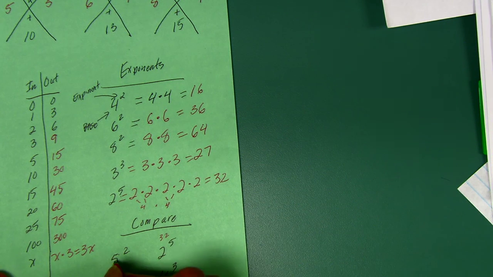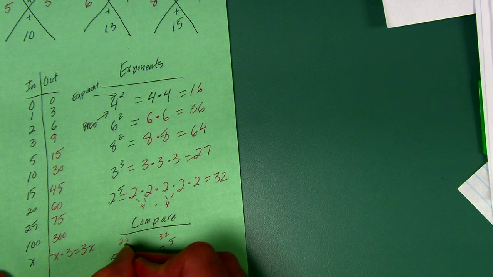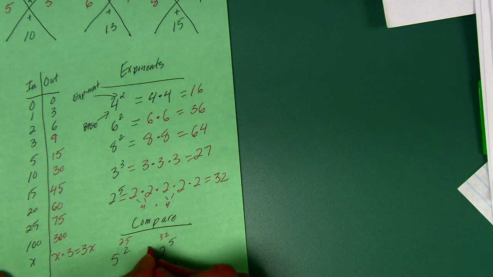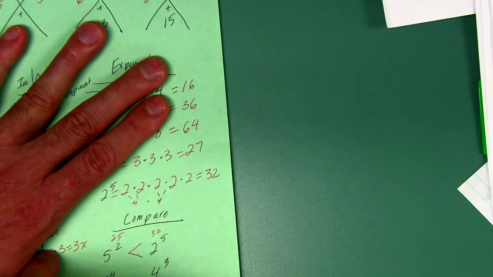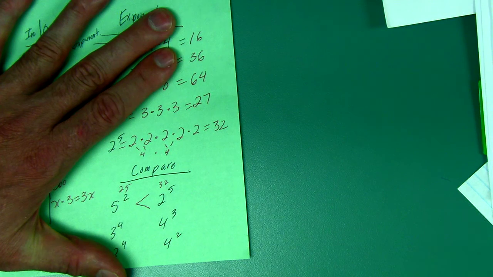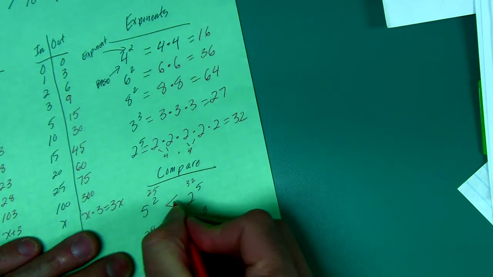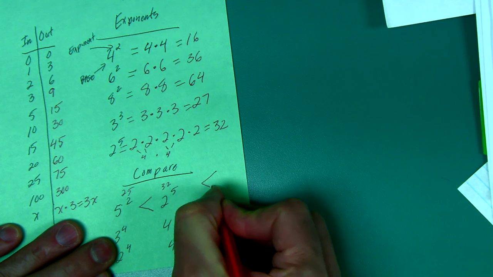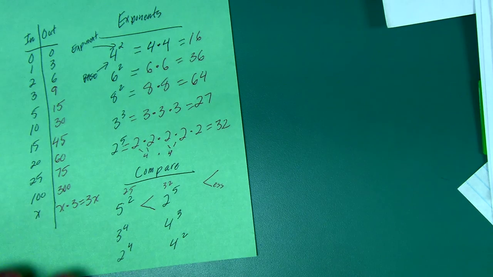What's 5 to the 2nd power? Did I do that? No. 5 times 5 is 25. 25 is smaller than 32, so 5 to the 2nd power is smaller or less than. Remember, left hand, less than, left hand, less than, right? And remember, that less than symbol, you can turn into an L if you want to, and write the word less. All right, so it always points at the small one is what I remember.